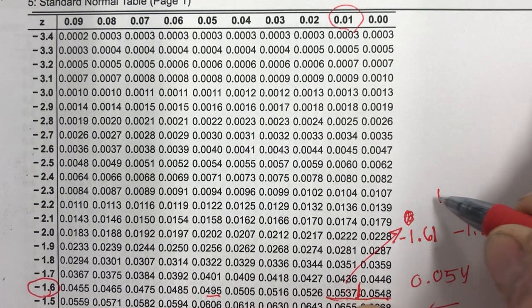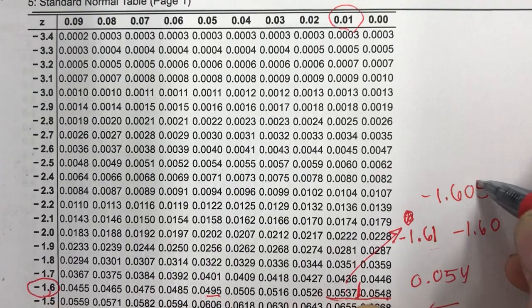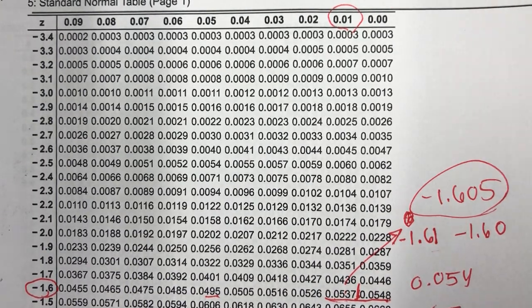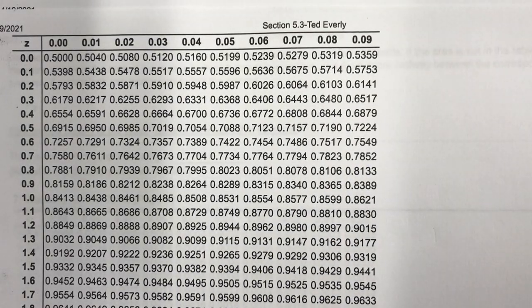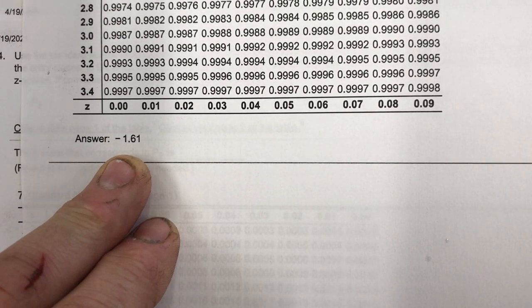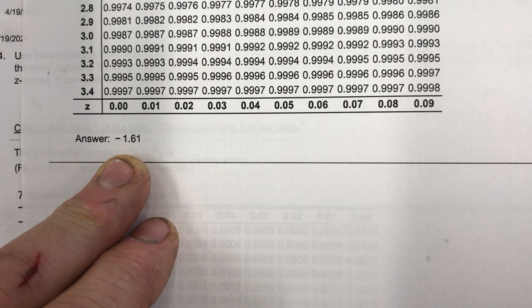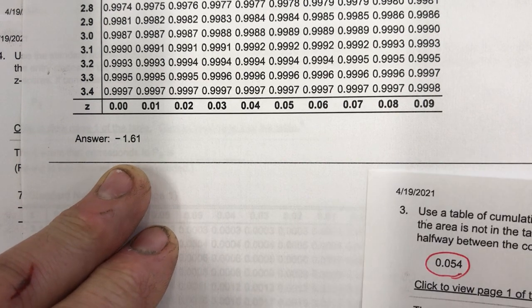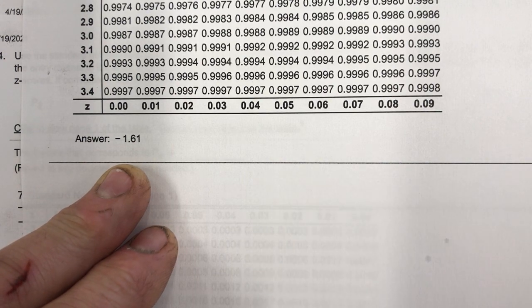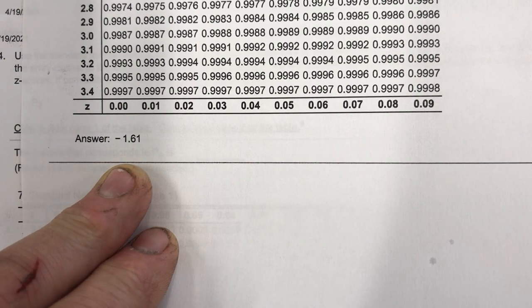So it'd be negative 1.605 in between them. Okay. So now I just took negative 1.61. It says round to 3 places, but I think we're good there. I think we're good.